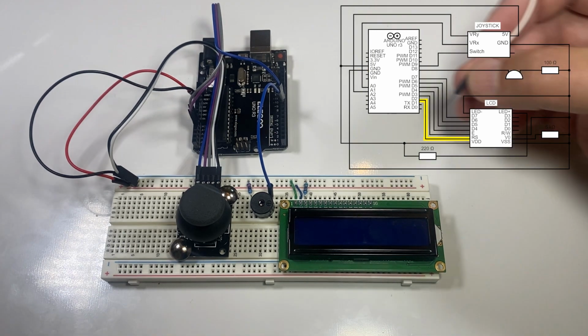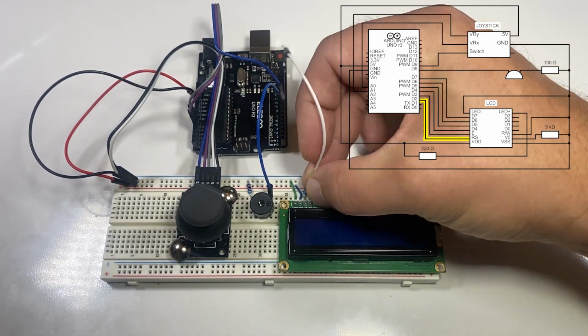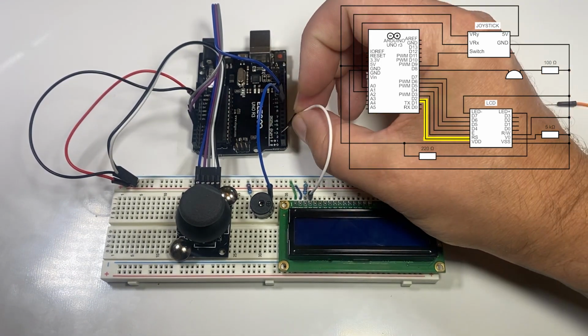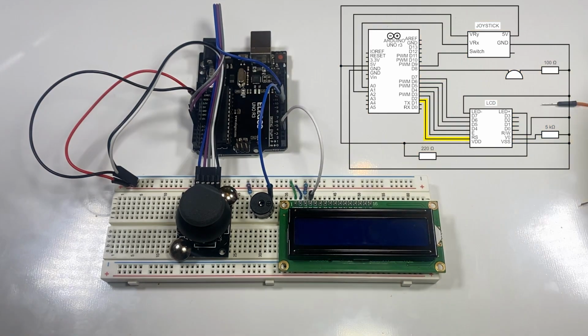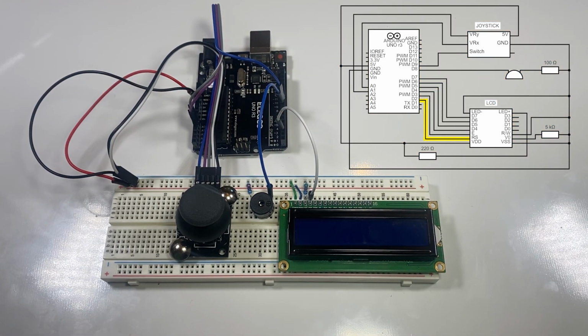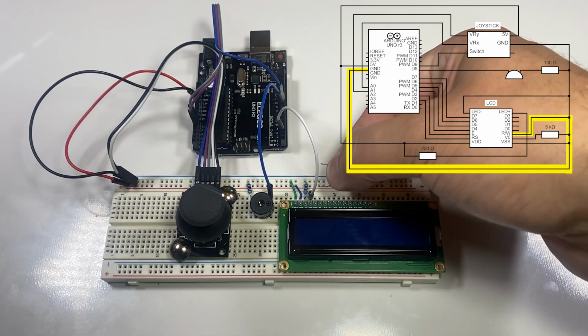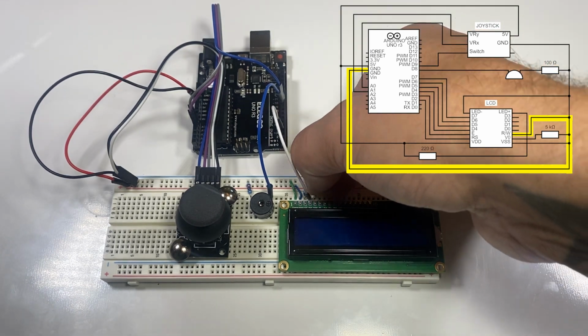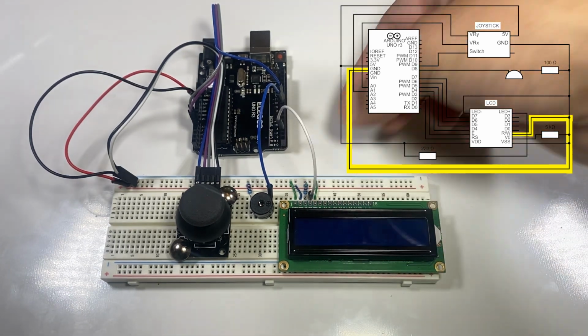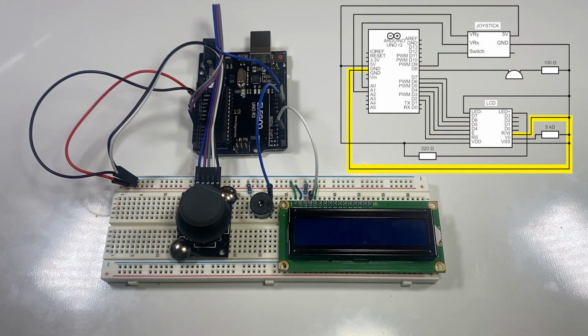Now for RS, which is going to go to pin D2. RW will connect to ground. Next, the enable pin will hook to pin D3.